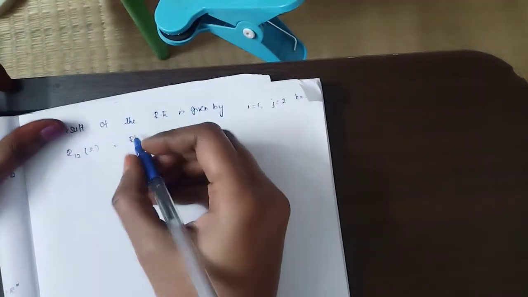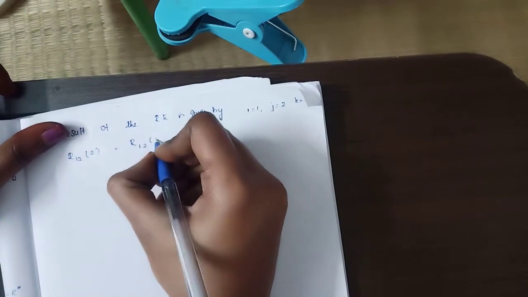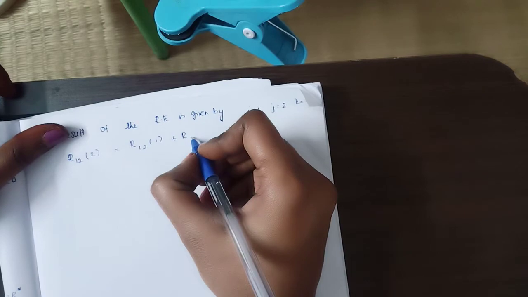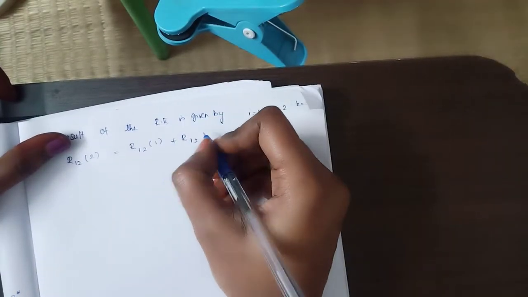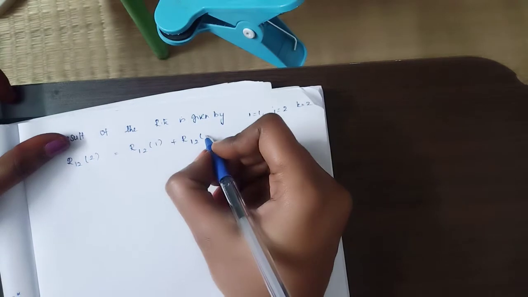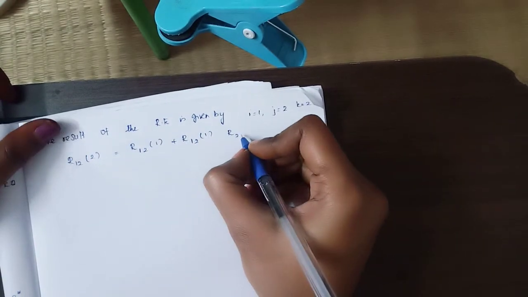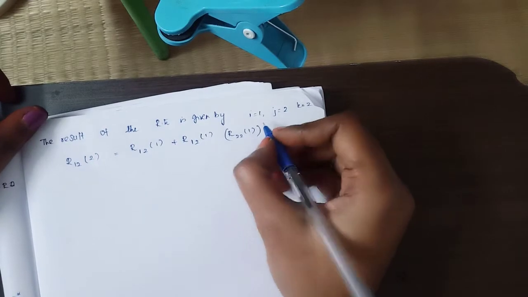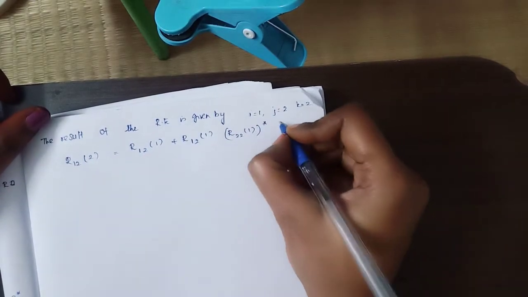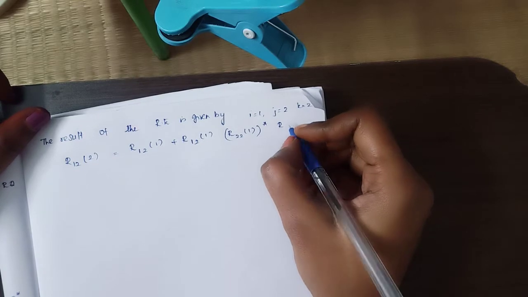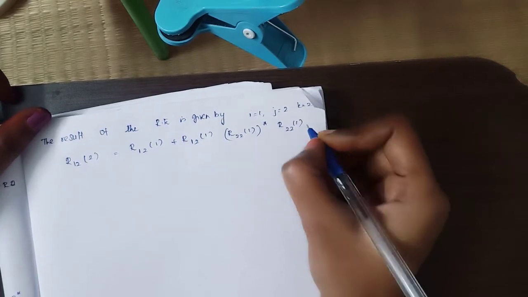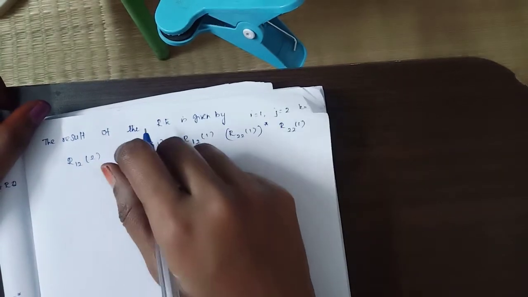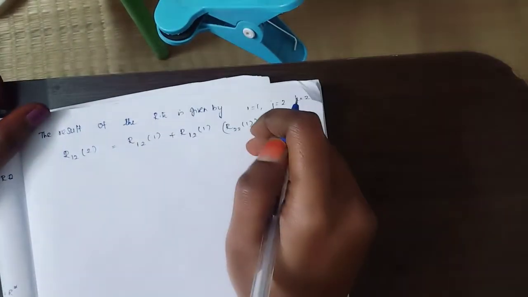So this formula should be applied in that place: Rij of k, Rij of k minus 1 plus Rik of k minus 1, where the k value is 2, Rkk of k minus 1, the whole closure, and Rkj, so k is 2 and j is also 2. So this is the way we have to look at it. This is the result of the regular expression.